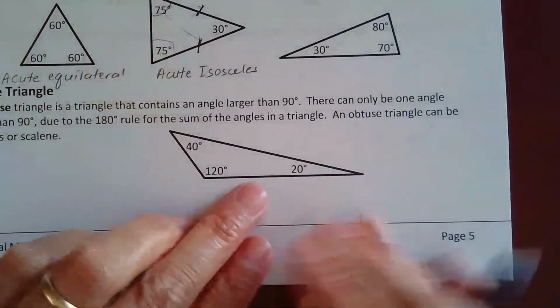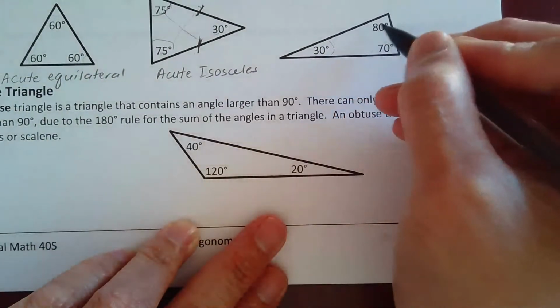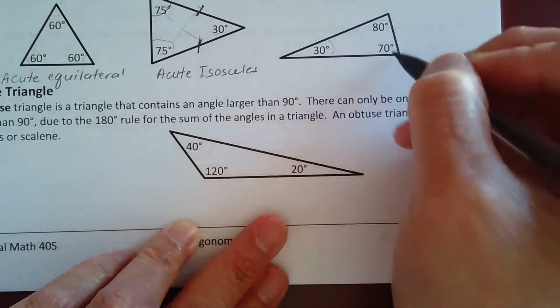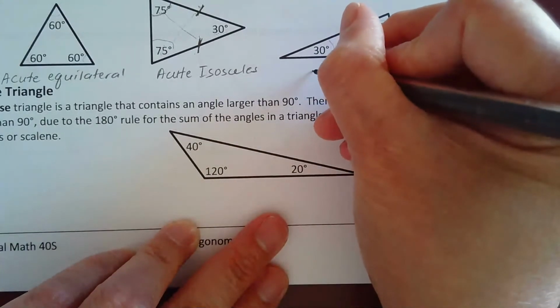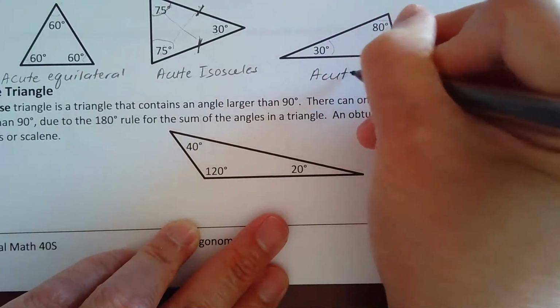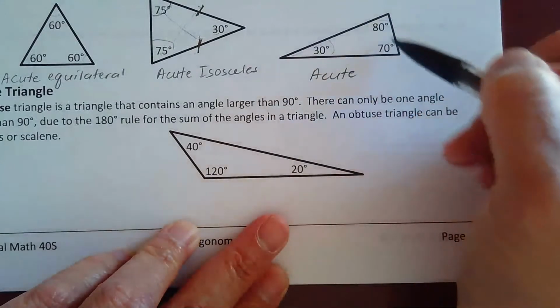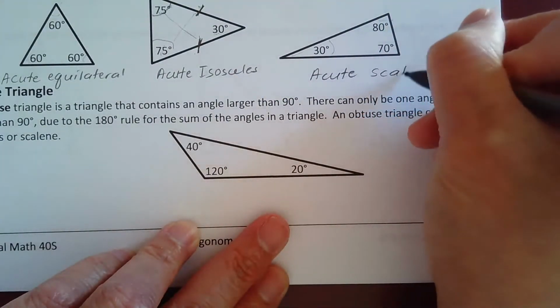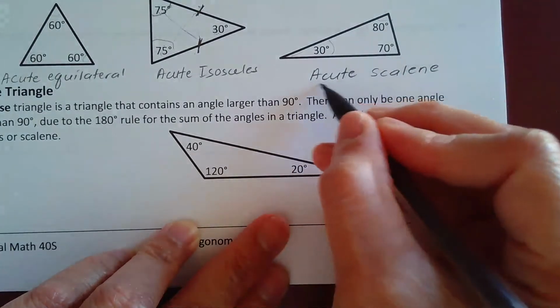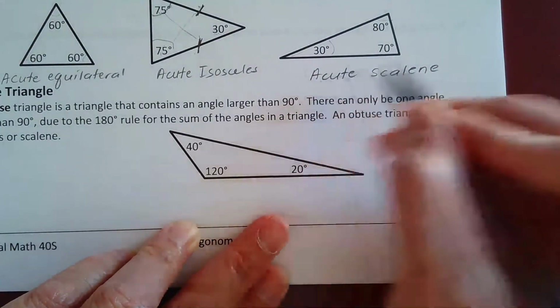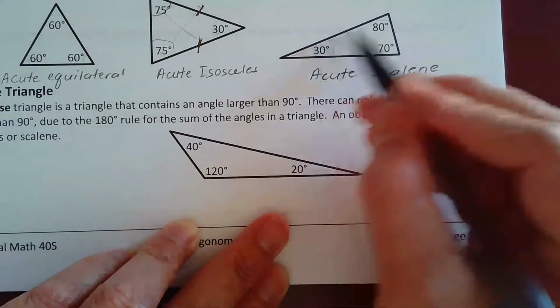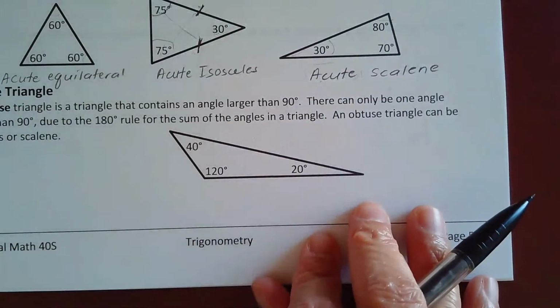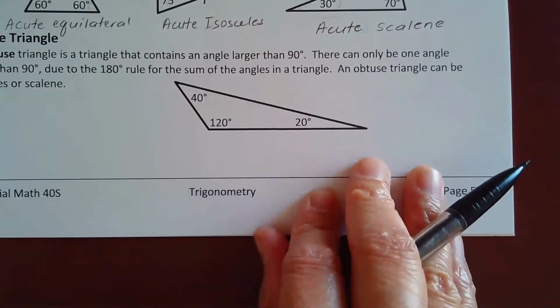And finally, all three angles are different, so that makes it an acute triangle, and all three sides are different lengths, so this is acute scalene. Acute talks about the size of the angles, and scalene talks about all three sides being different lengths.